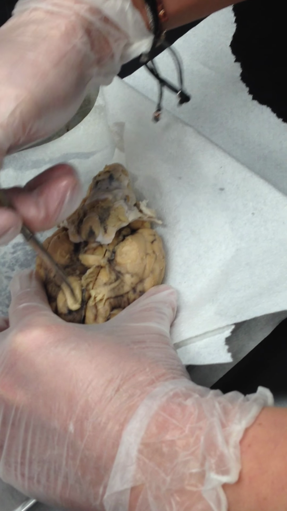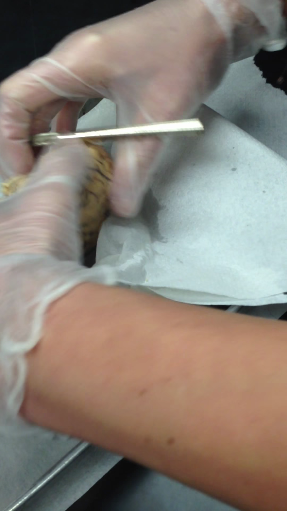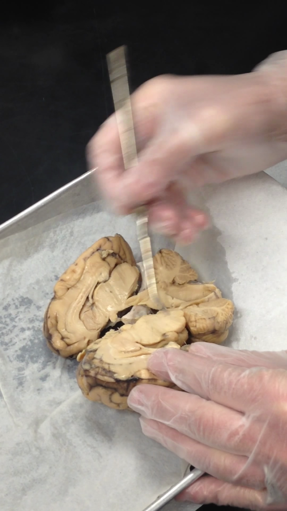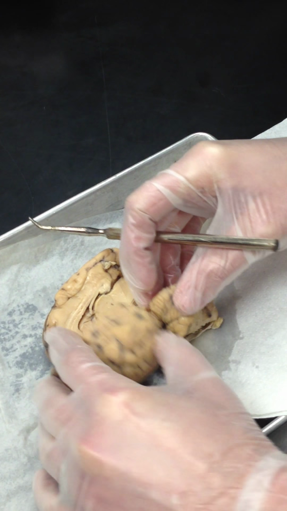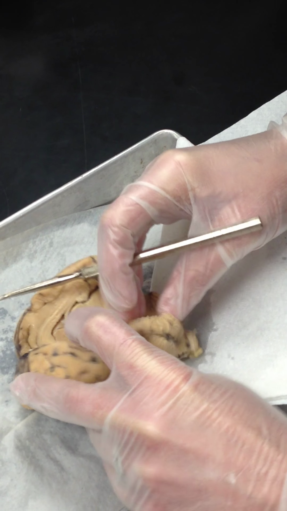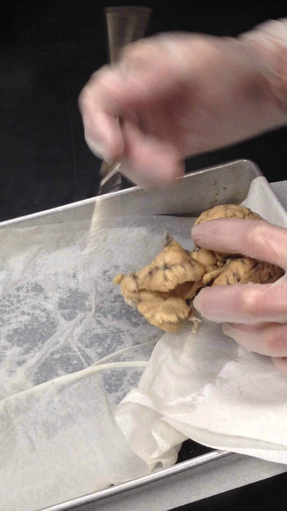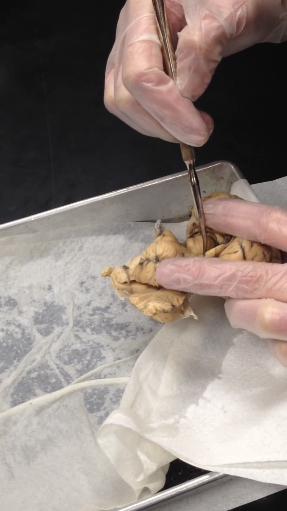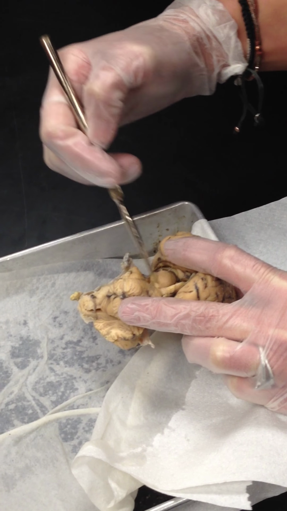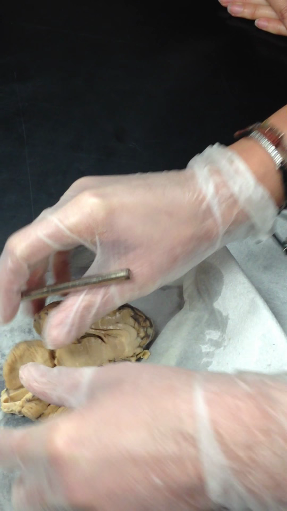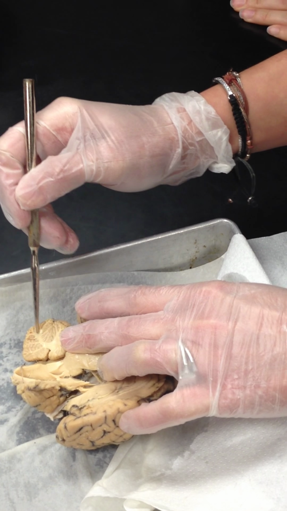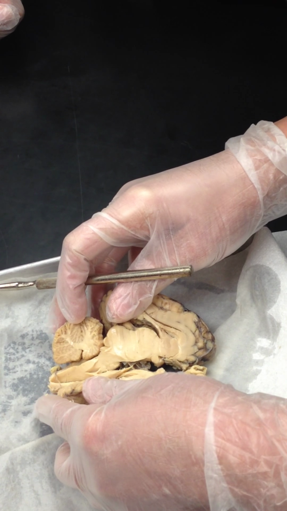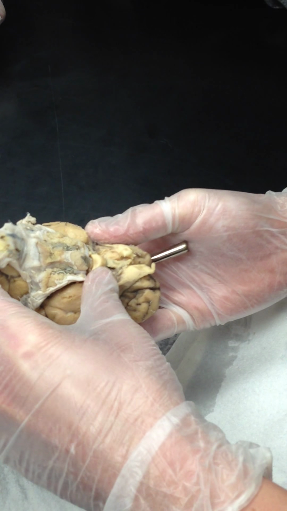So this wasn't cut right in the middle. Part of the problem. Okay, so let's see. Thalamus, pineal body. Here is the, let me see this angle. Superior colliculus, and there's the other superior colliculus, inferior colliculus. Okay, so that whole thing is the corpora quadrigemina. The arbor vitae of the cerebellum, and then this is the gray matter surrounding the cerebellum.